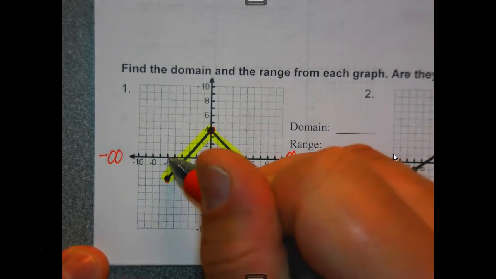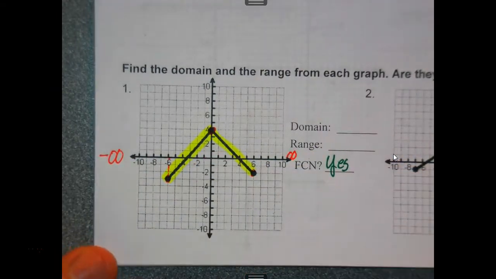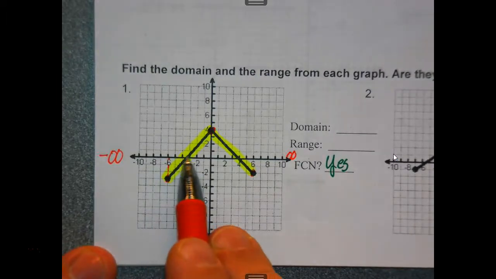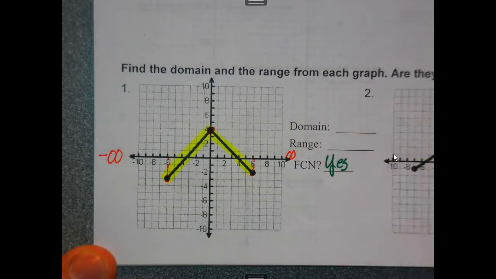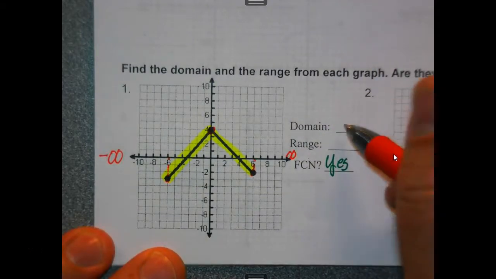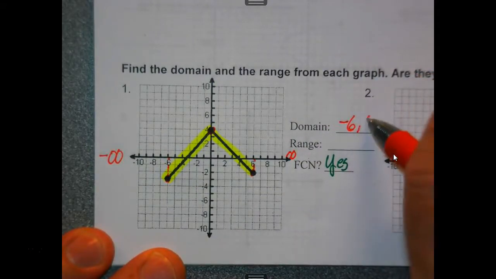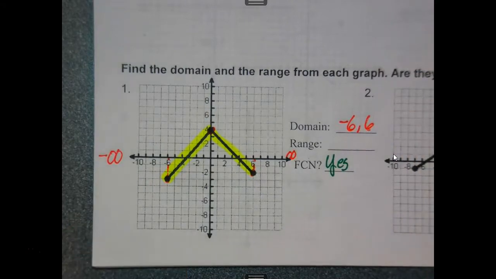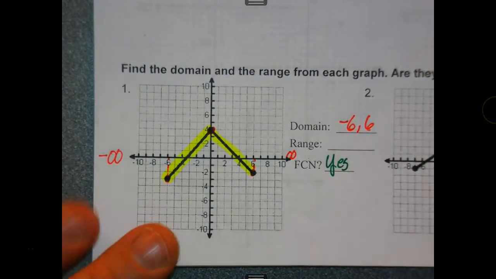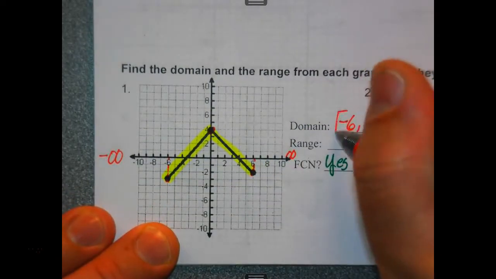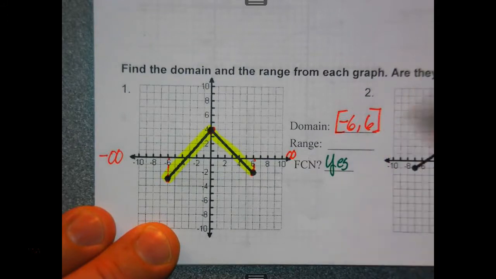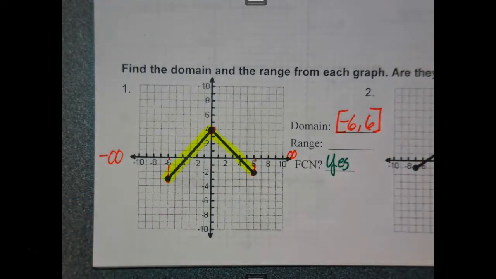Right there. Where does it end? Right there. Are these going to get brackets or parentheses? Brackets, because there are definitely closed circles there. Open circles or nothing at all would be open parentheses.